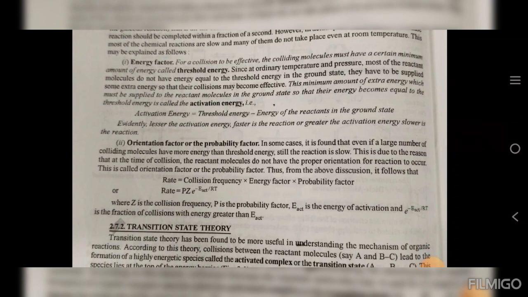Energy factor. For a collision to be effective, the colliding molecules must have a certain minimum amount of energy called threshold energy. Since at ordinary temperature and pressure most of the reactant molecules do not have energy equal to the threshold energy in the ground state, they have to be supplied some extra energy so that their collisions may become effective.